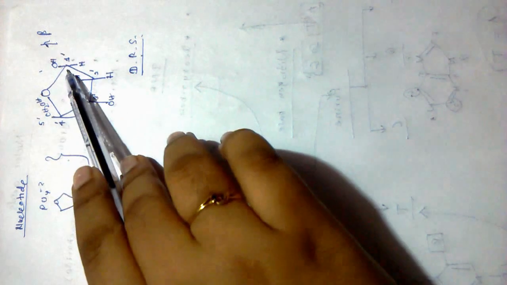So numbering of monosaccharides: the first carbon is called 1 dash, others are 2 dash, 3 dash, 4 dash and also 5 dash carbon.